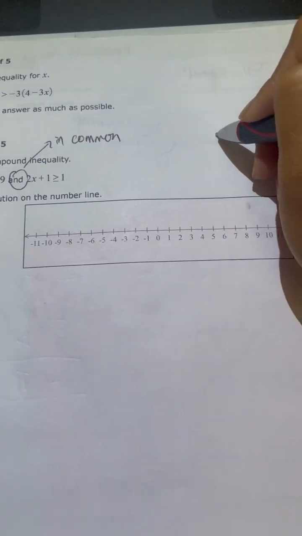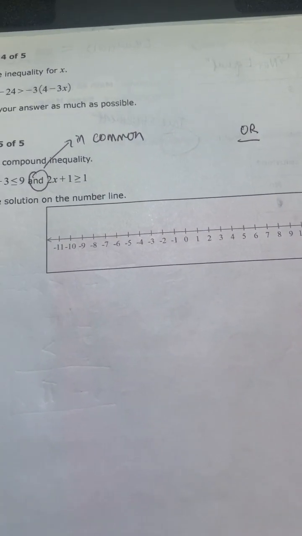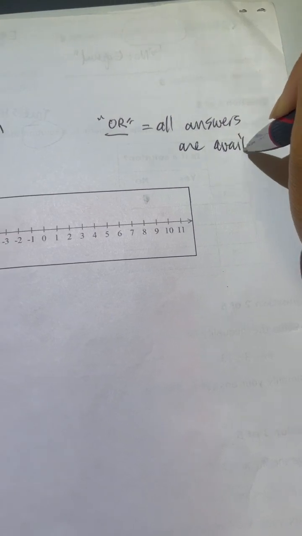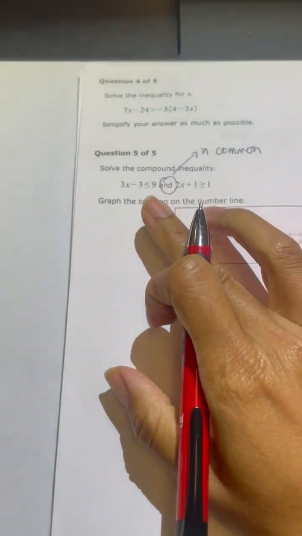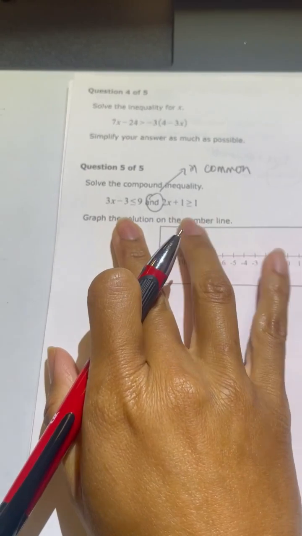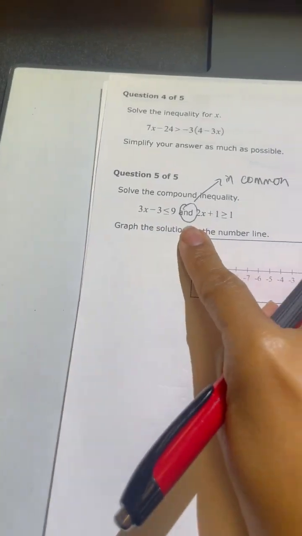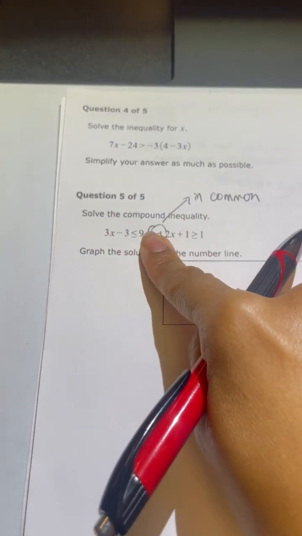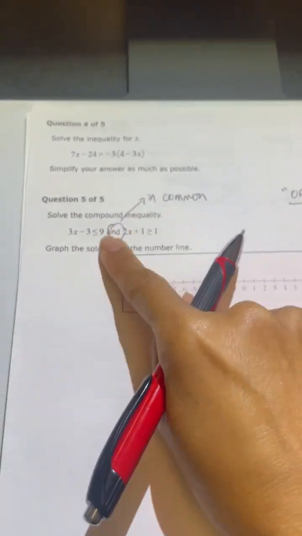If you have a homework problem that says the word or, it's like saying, would you like to do this or that? So all choices are available. So when you have the word or, all answers are available. Whereas if you have the word and, it's only what these two have in common. If the word was or, it's anything in this one or anything in this one. It's all of the answers in both of them. But the word and means just what they have in common.